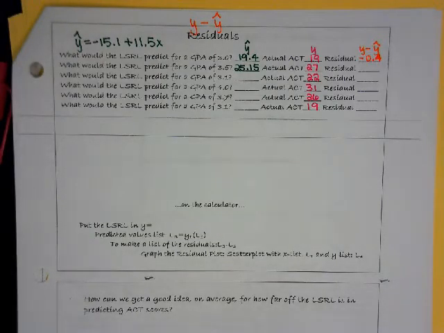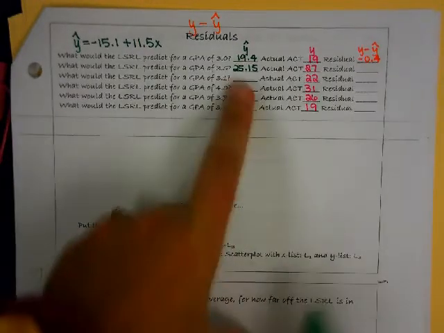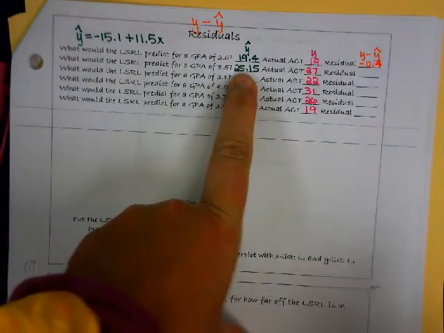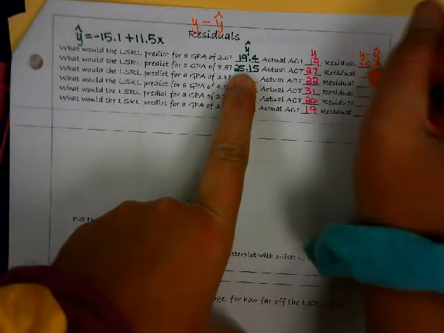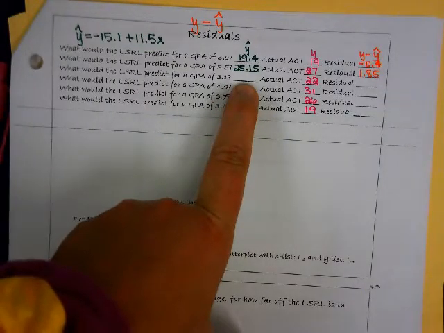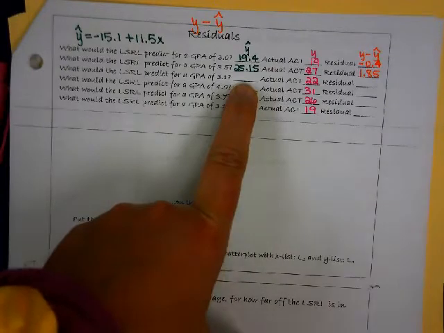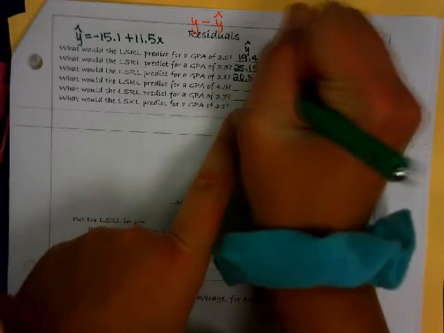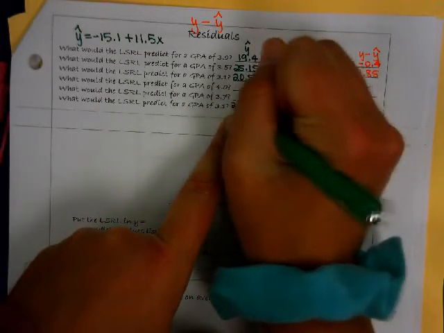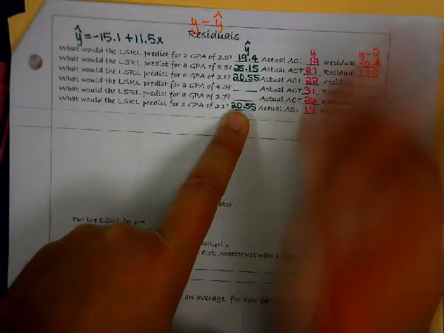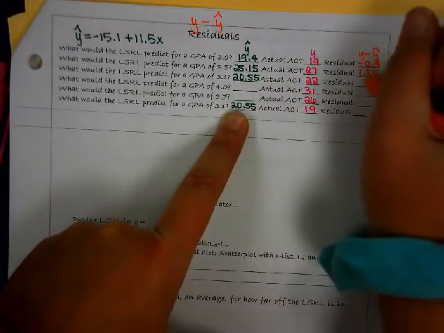So a GPA of 3.5 has a predicted ACT of 25.15, which means we have a residual of 1.85. What is the predicted ACT score for the kid with a 3.1? 20.55, which is also this one down here, because we have another 3.1 GPA. So what's the residual there? 22 minus that would be 1.45. And then 19 minus that would be negative 1.55.